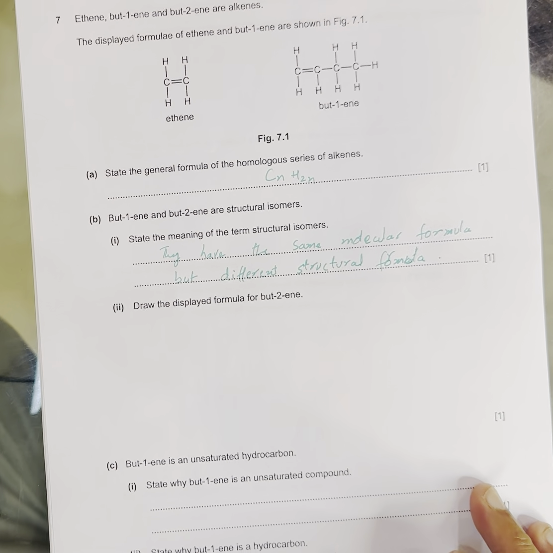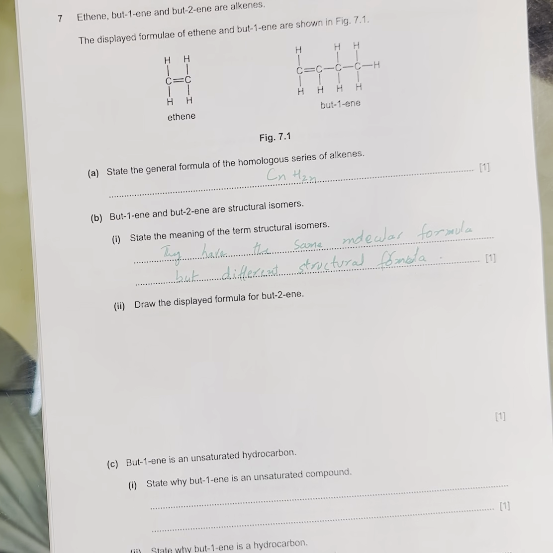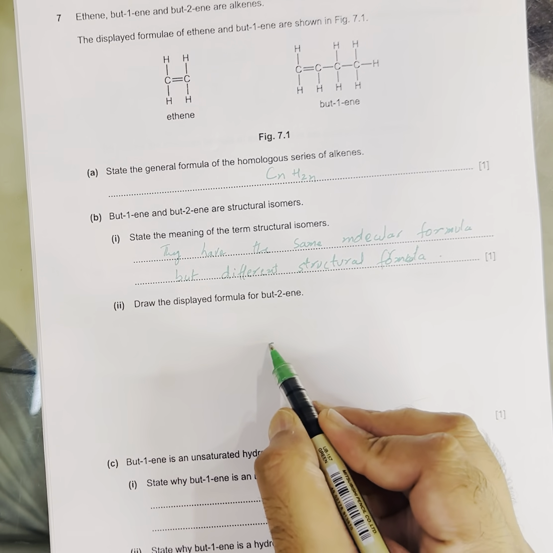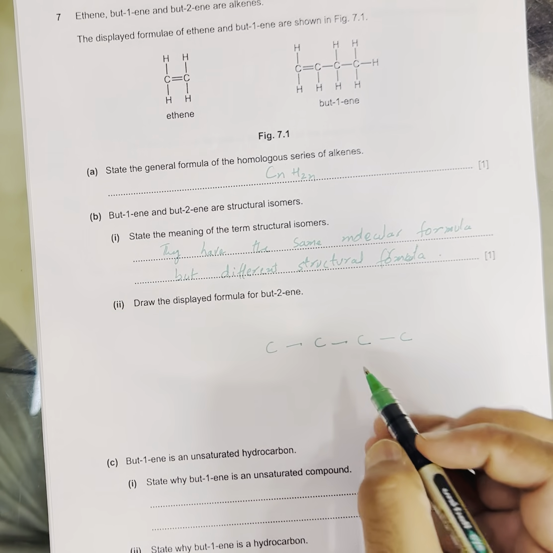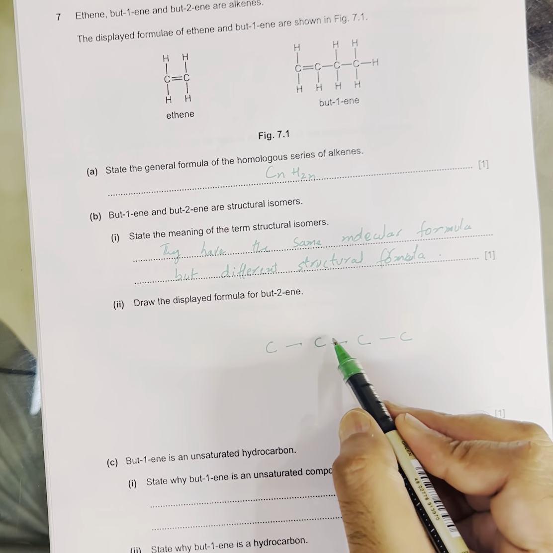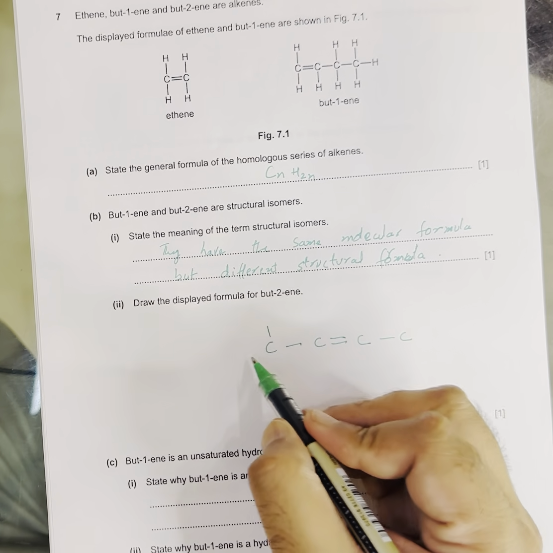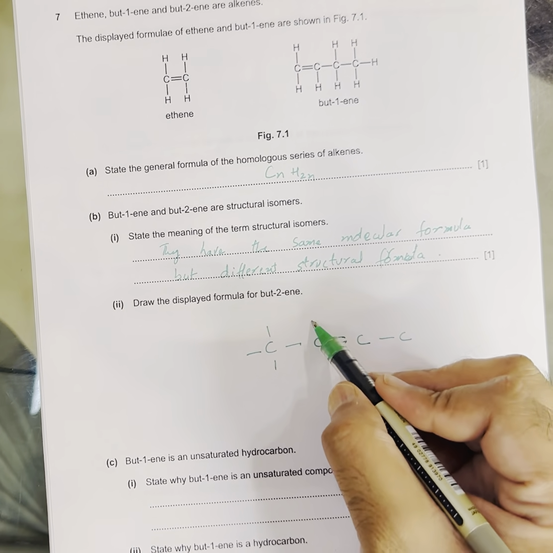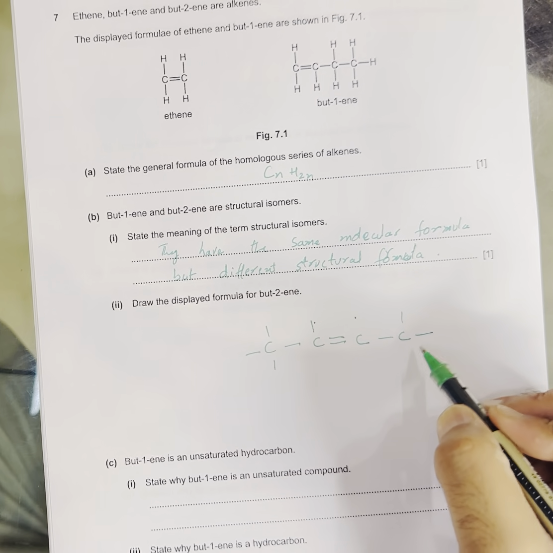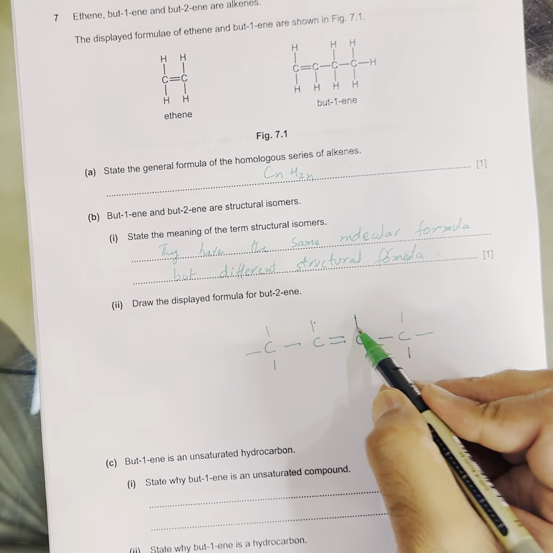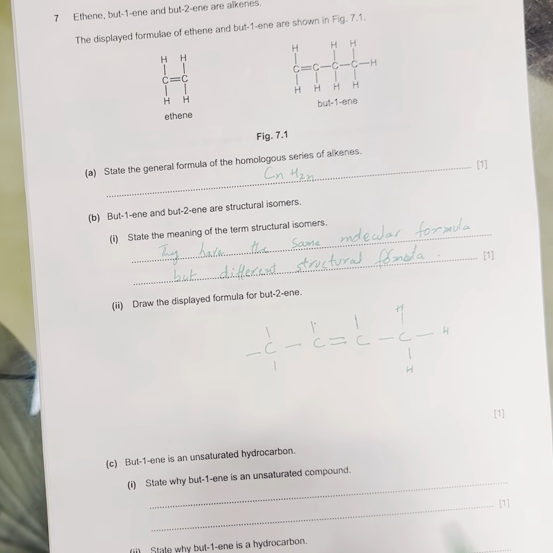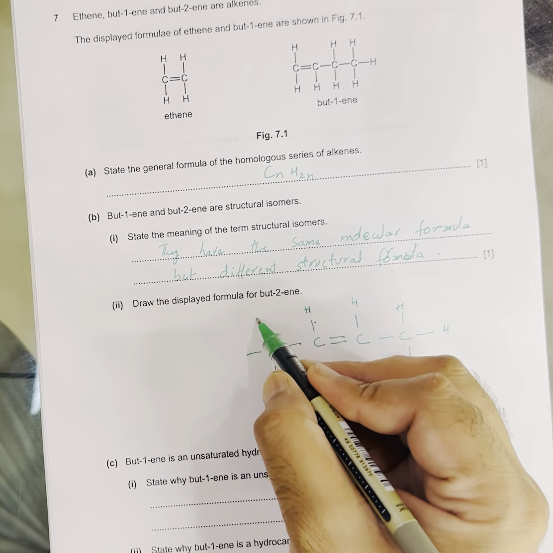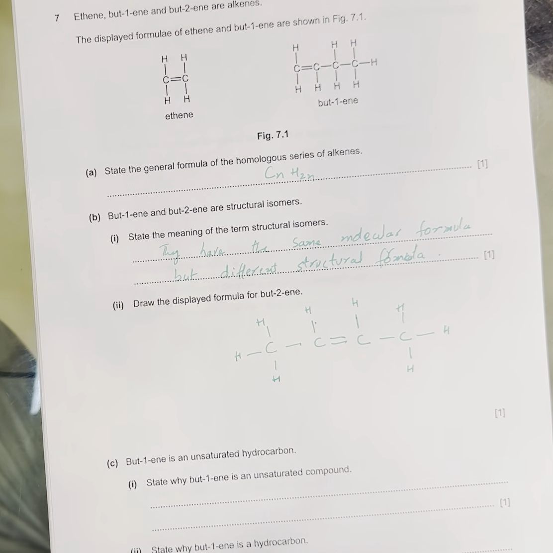Now draw the displayed formula for but-2-ene. So we need 4 carbon atoms because it is butene. Now 2-ene means we need to draw a double bond on the second carbon: 1, 2. Now we need to complete it: 1, 2, 3, 4, and this is how we're going to draw but-2-ene. So simple question and simple structure.